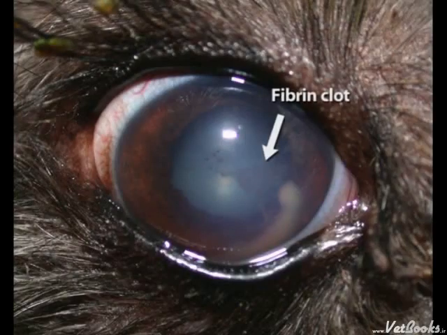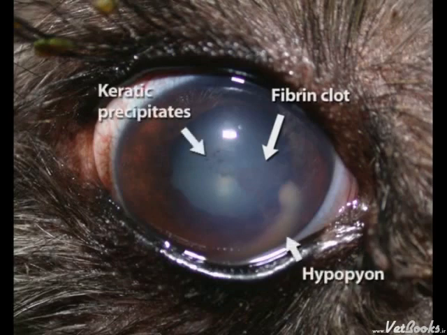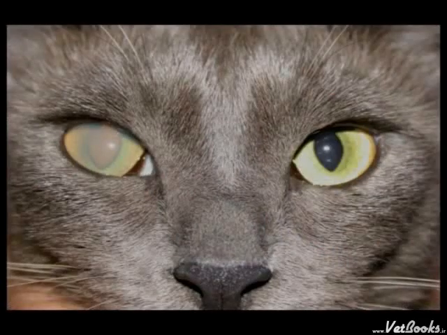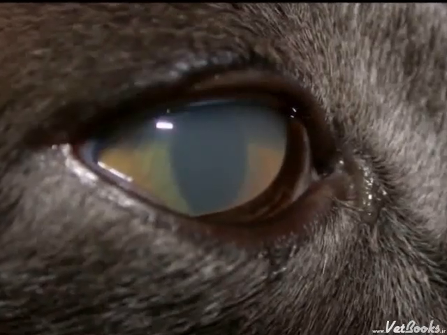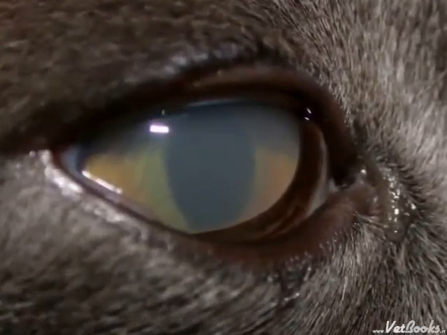A fibrin clot is a more obvious sign of protein in the anterior chamber. Hypopyon and keratic precipitates are also evident in this case. Lipid may also be seen in the anterior chamber, creating a turbidity that can be confused with aqueous flare. Affected animals may have systemic hyperlipoproteinemia.